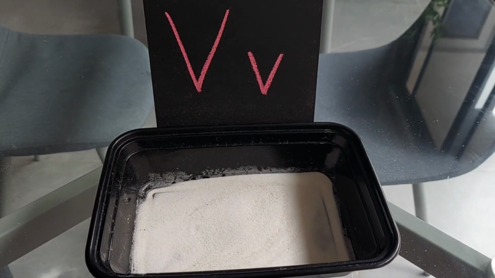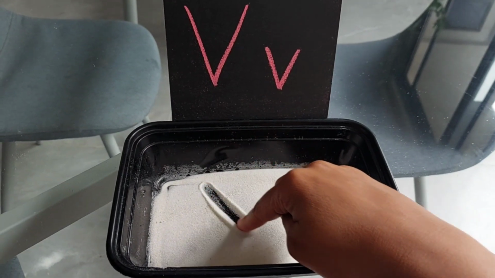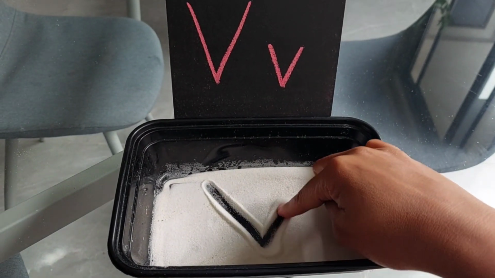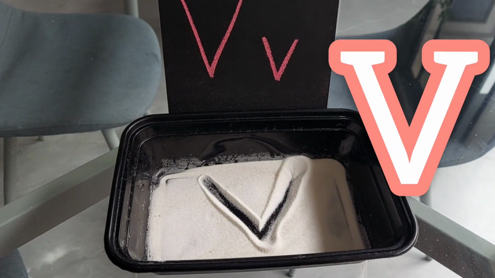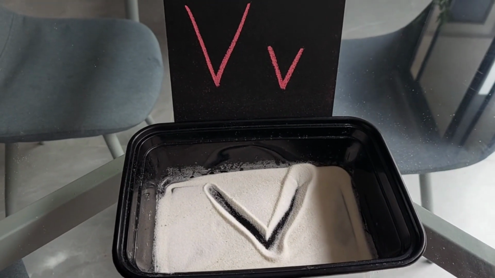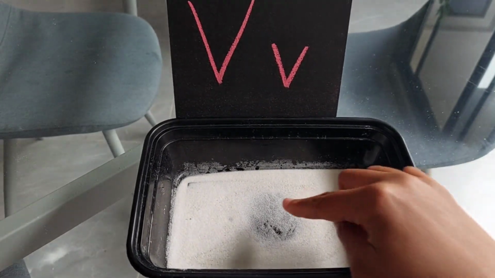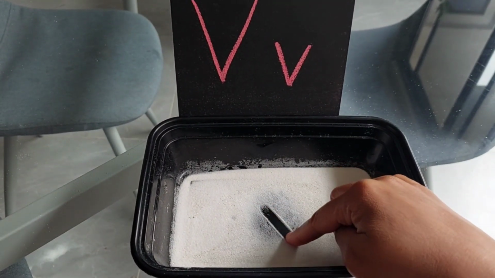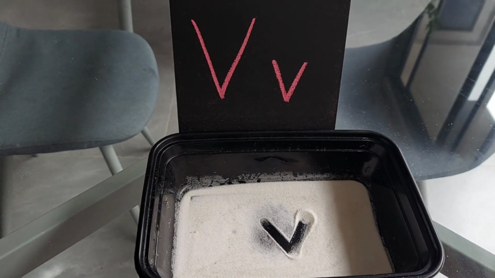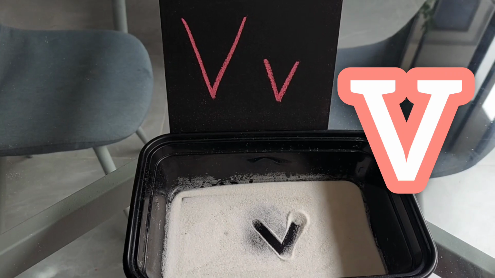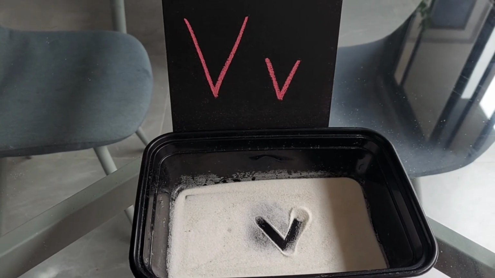To write an uppercase letter V, we're going to start at the top, go a diagonal line down, and then do a diagonal line going up. And there you go. We have an uppercase V. Awesome. Now let's shake that out and let's do a lowercase v. We're just going to do a little smaller diagonal line down, and then we go up to the top. Just like that. You guys are doing such a great job. I believe in you so much.